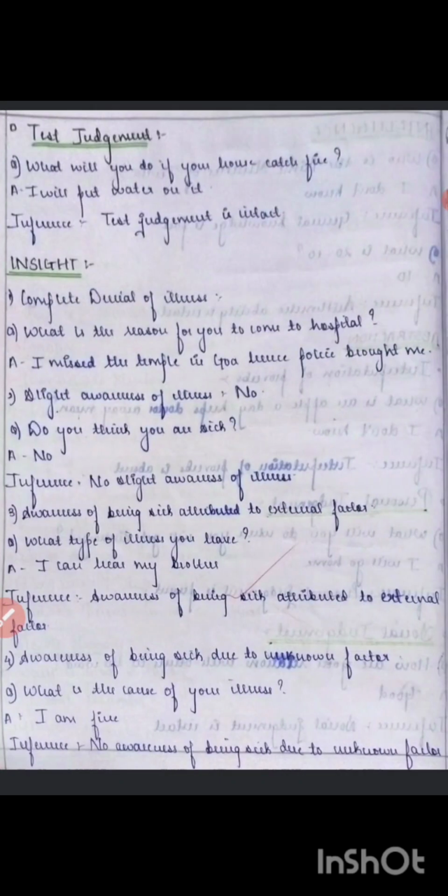Then you'll have to see their memory, so in that it will come immediate memory, recent memory, and remote memory. Okay, so see, I have mentioned your questions. Okay, the same thing you all can ask. Then comes intelligence, abstraction, then their personal judgment, the social judgment, the test judgment. You'll have to ask questions like, if the house catches fire, what will you do? Or if you see a snake in front of you, what will you do? You see a tiger in front of you, what will you do? Such questions you will ask. Okay, and according to that, inferences should be made.